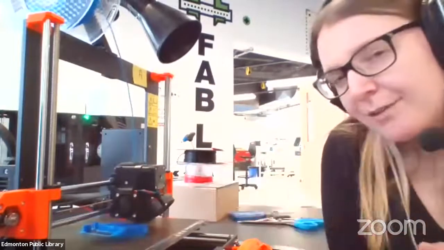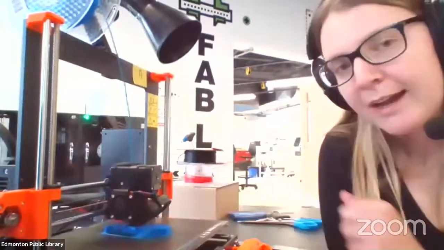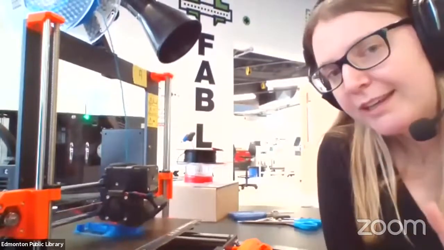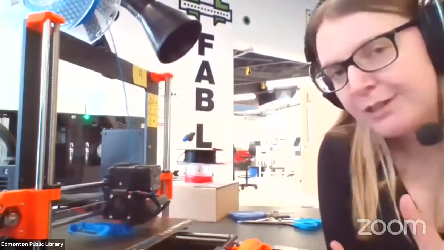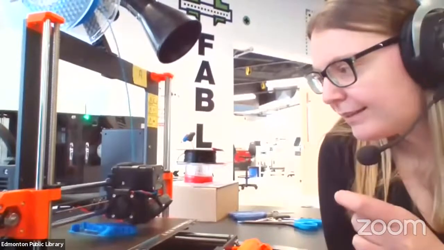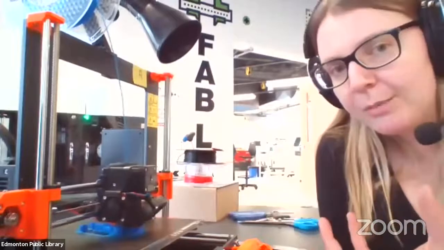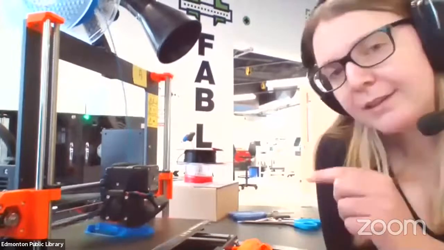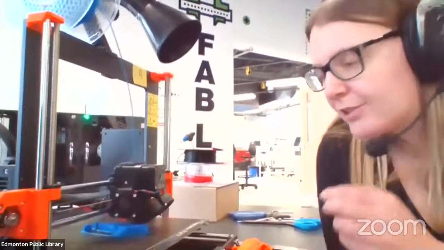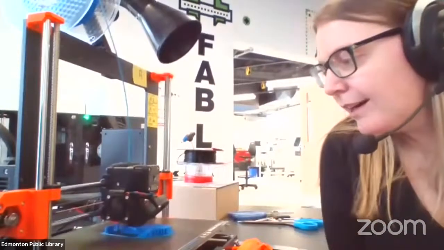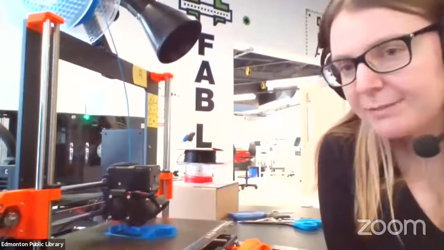The hot end, you can't really see it. There's a cooling apparatus that makes sure that everything is cool and that the material isn't overheating. It also helps with the finish on the print itself as well. One of these fans is pointed at the object that's being 3D printed and just cools that plastic down a little faster to give it a really sharp finish. So as you can see, it's printing away.